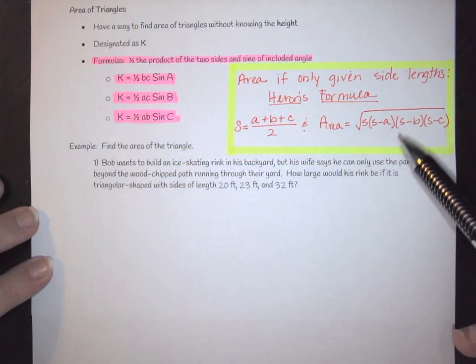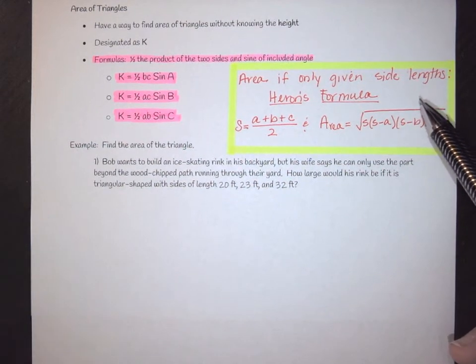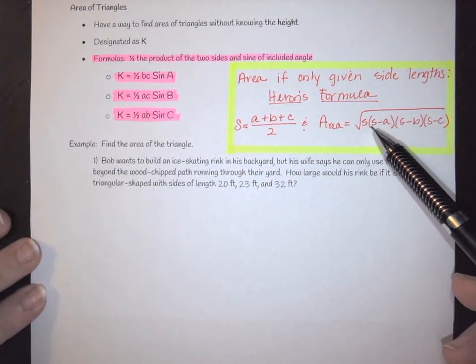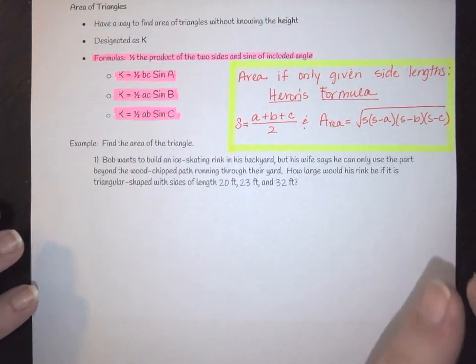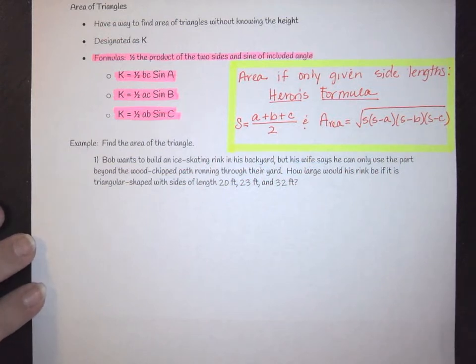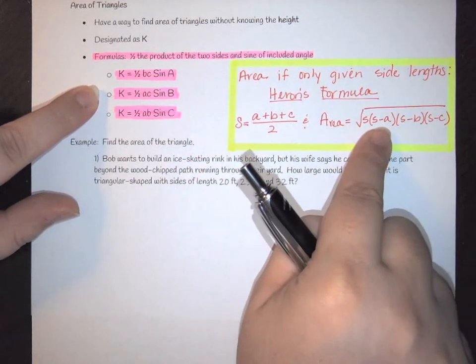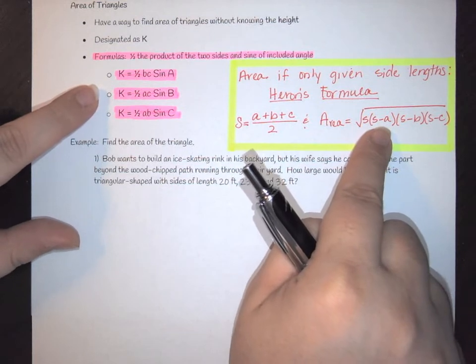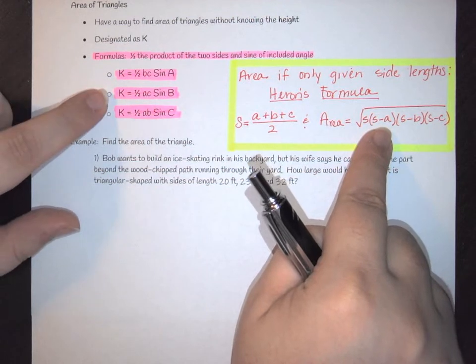Now the other formula we have over here is Heron's formula. Heron's formula is the formula we use if the only thing we've been given in our problem is our side lengths. There are two ways that you could attack the problem. The first is, if you were only given side lengths, you could use your law of cosines in order to find one of your angles to then use your area formula. So if you can't remember Heron's formula, you can always do it the long way around, which is to start with the law of cosines and then apply your area formula.